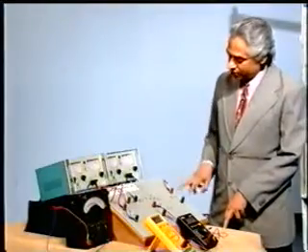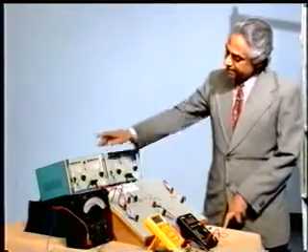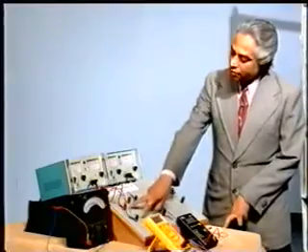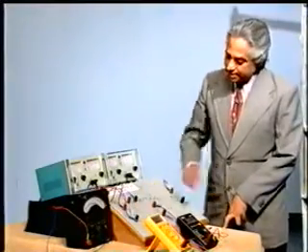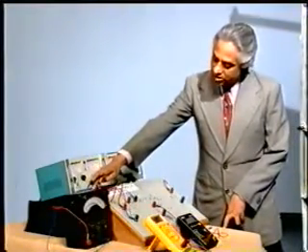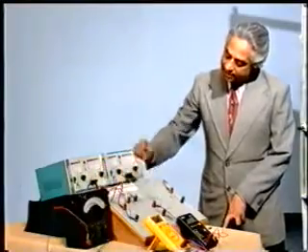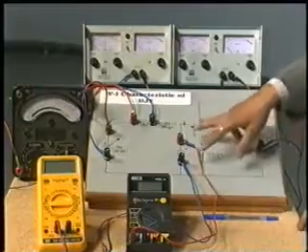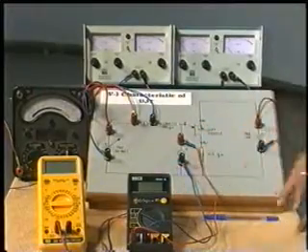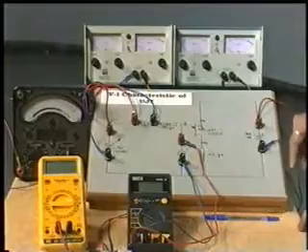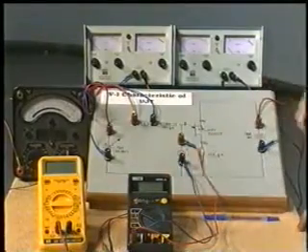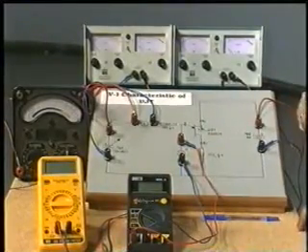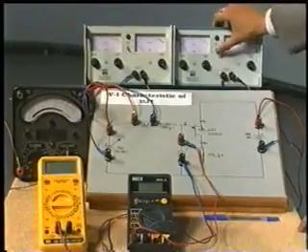This will give a 10 volt constant power supply here and this will give a 0 to 10 volt voltage across these two terminals. This analog multimeter is being used here as an ammeter which will show the conduction of the device, and this digital multimeter is being used here as a voltmeter. It will read the value of VE. Now to start with the experiment, let me switch on the power supplies first.